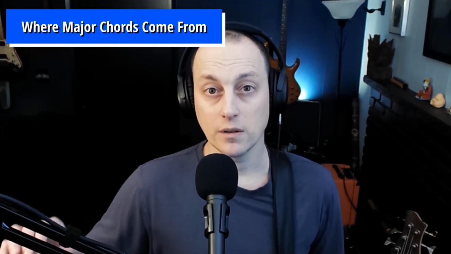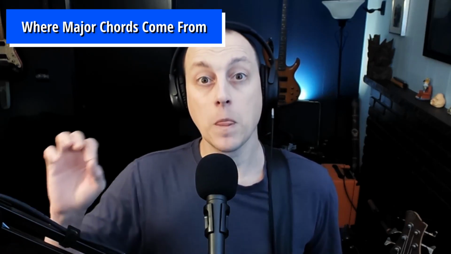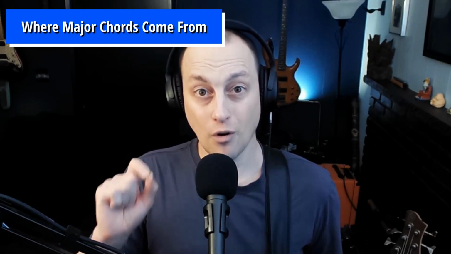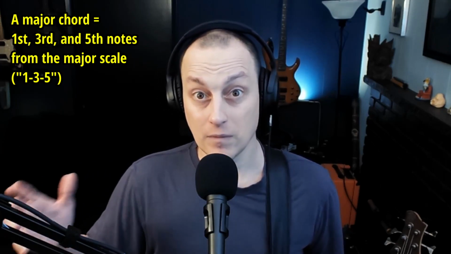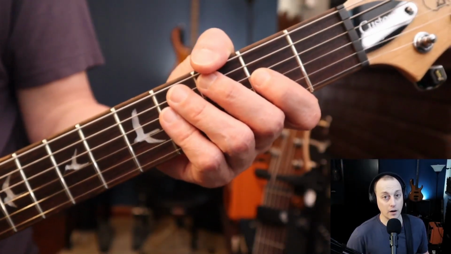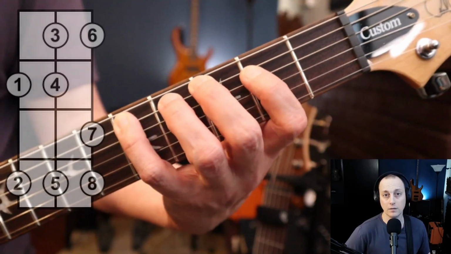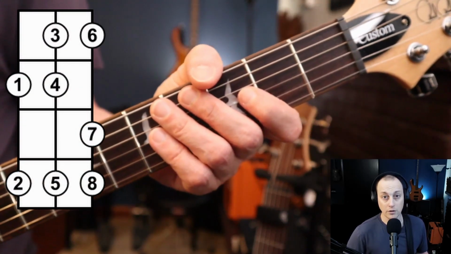Major chords. I want you to either memorize this or write it down or both. Here we go. The major chord is simply the first, third, and fifth note from the major scale. That's it. It's seriously as simple as that. So let's take our major scale. This is the major scale pattern that works on bass and on guitar. So those are our notes of our major scale.